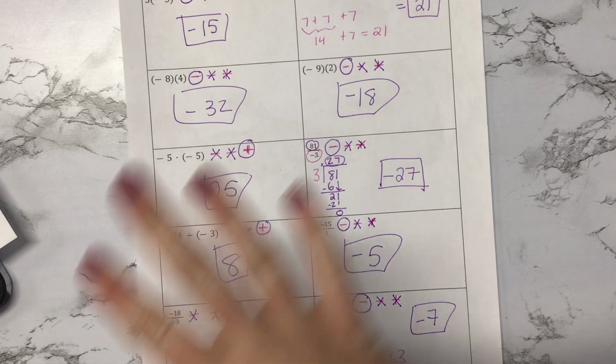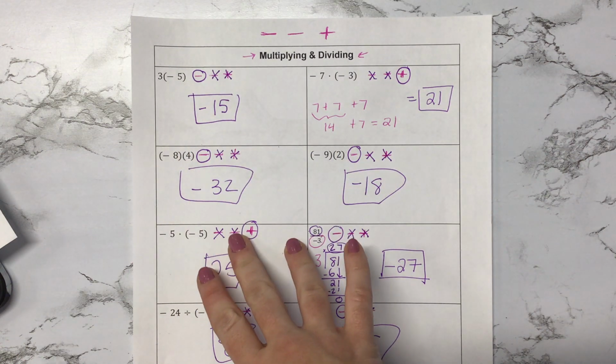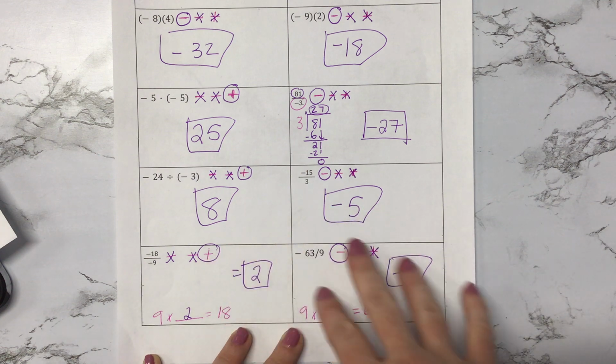So take a second to recap. All these first 5 mean multiplication. These ones are division.